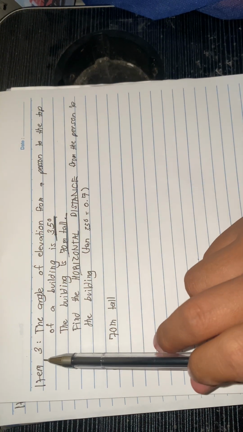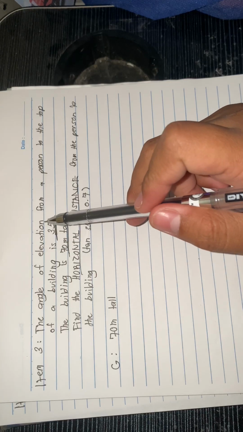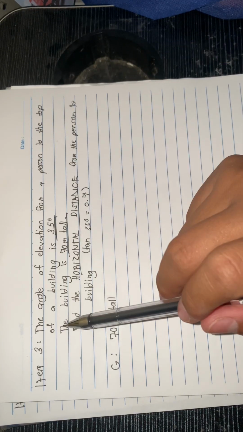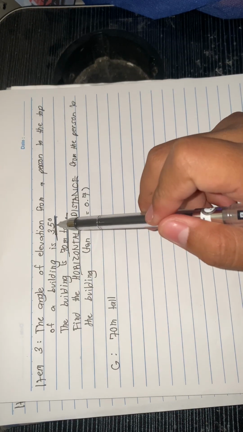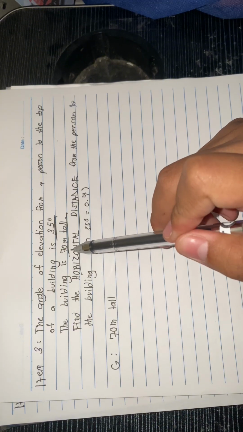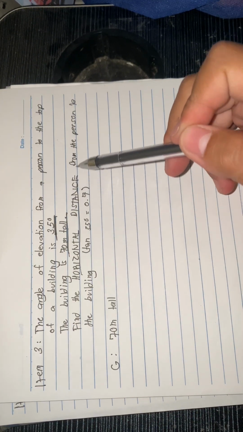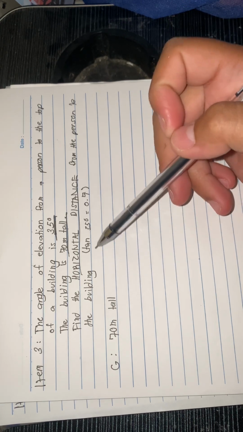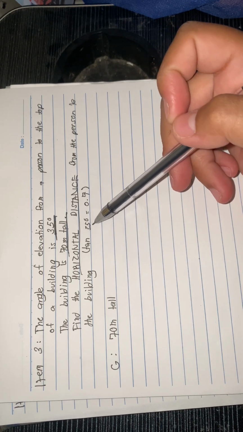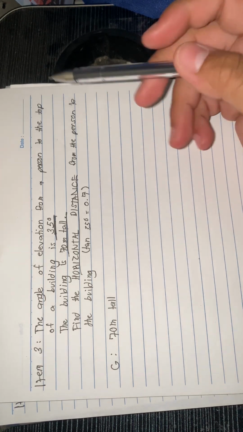Item number 3. The angle of elevation from a person to the top of a building is 35 degrees. The building is 70 meters tall. Find the horizontal distance from the person to the building. Tan 35 degrees is equal to 0.7.